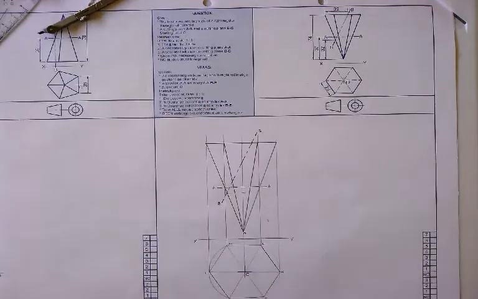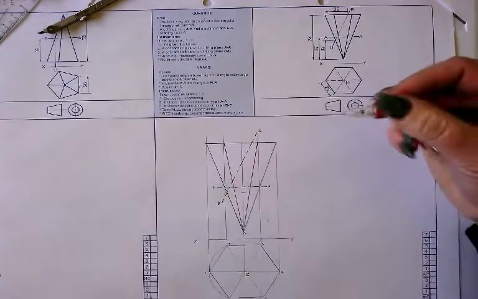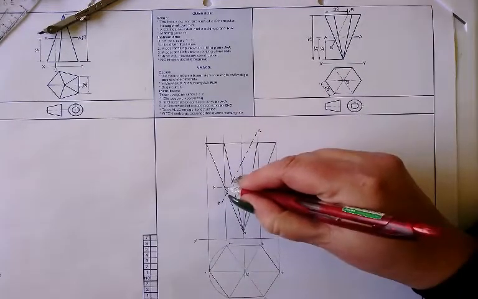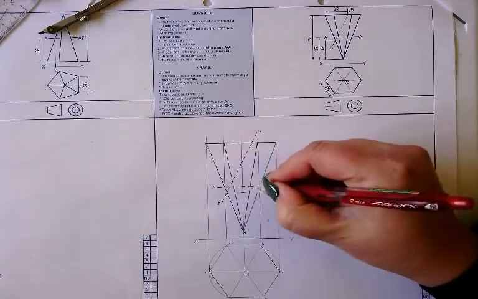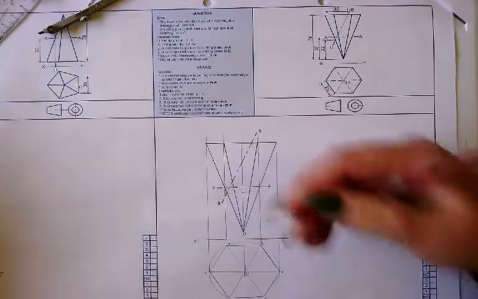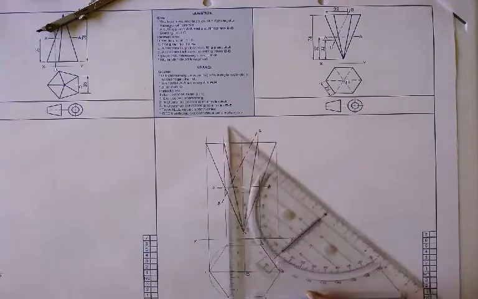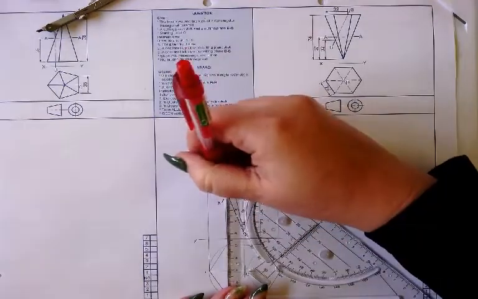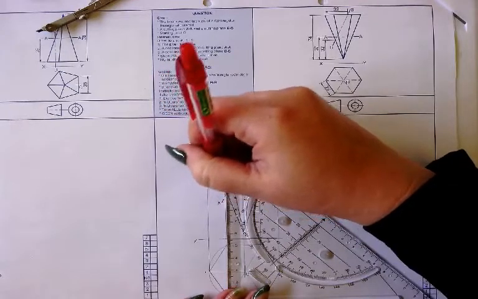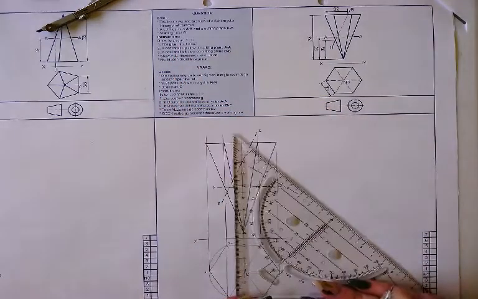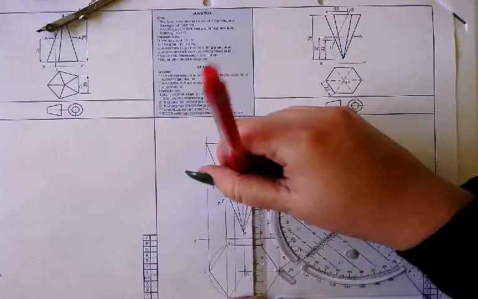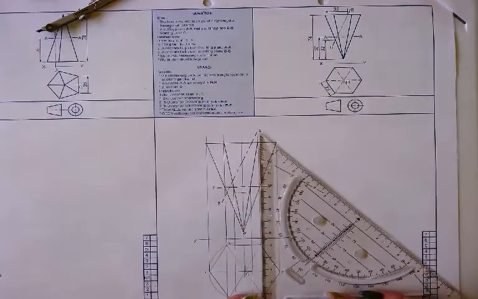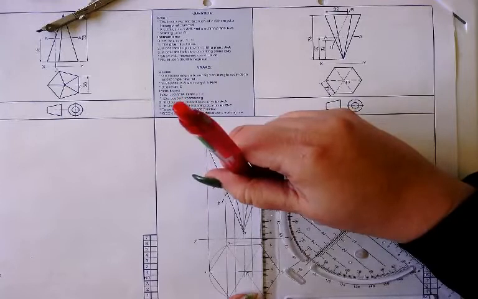Now they say they want a sectional top view on cutting plane AA. So now when I look at my front view, everywhere where line AA touches my solid, so there, and there, I'm going to project them down to my top view. Okay? So right there. There, and there. And I need to see where it lands.